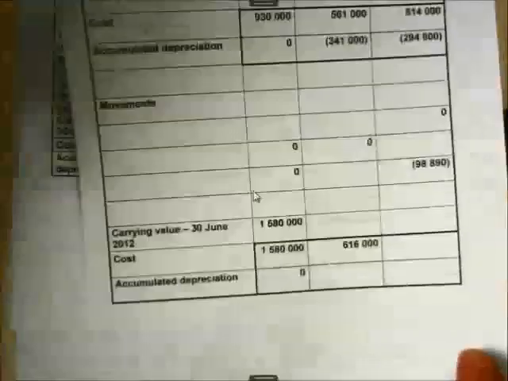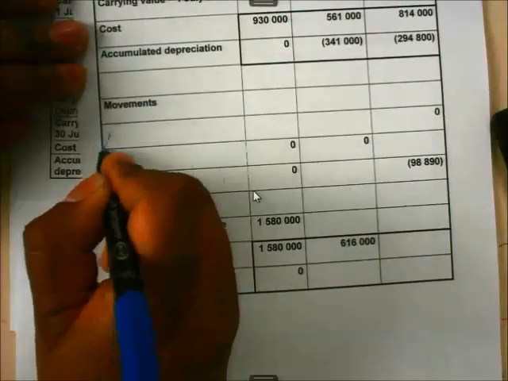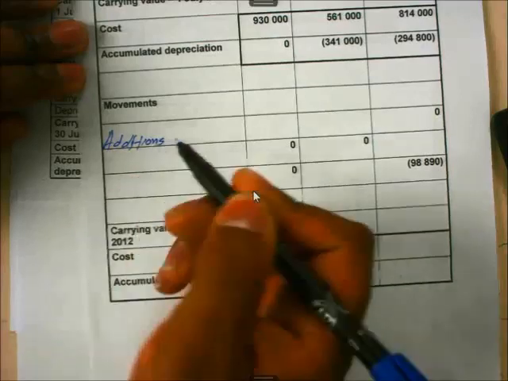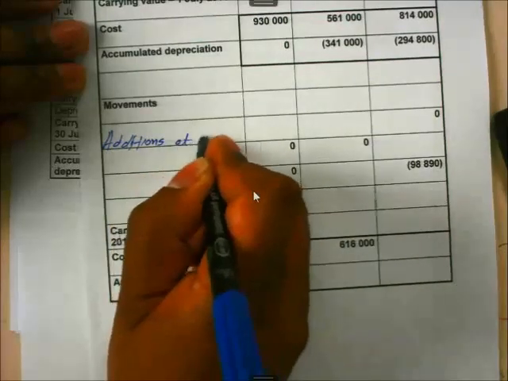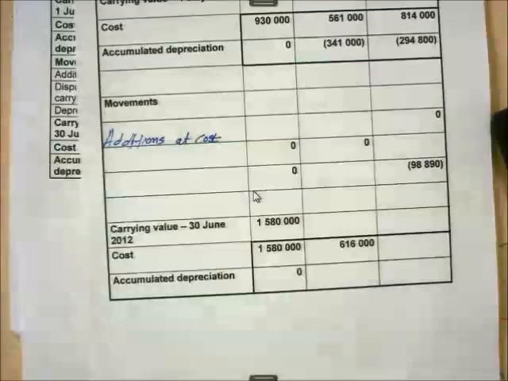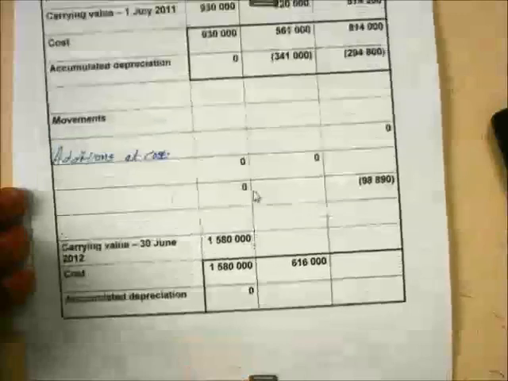Then you have your answer sheet. On your answer sheet, you will write additions. These additions are at cost price. Additions at cost.